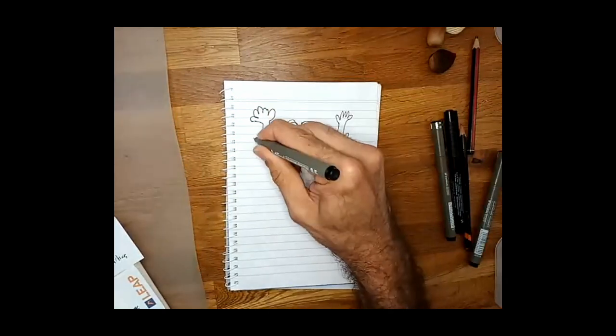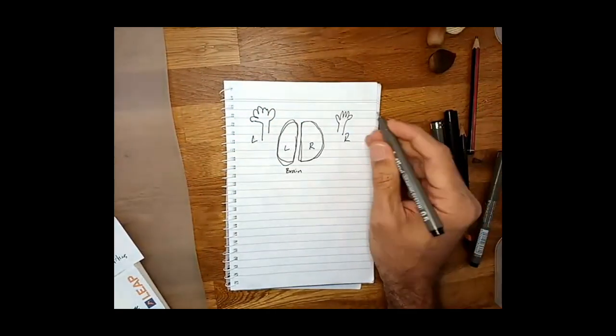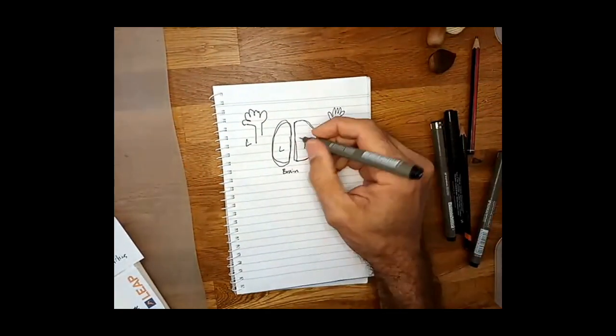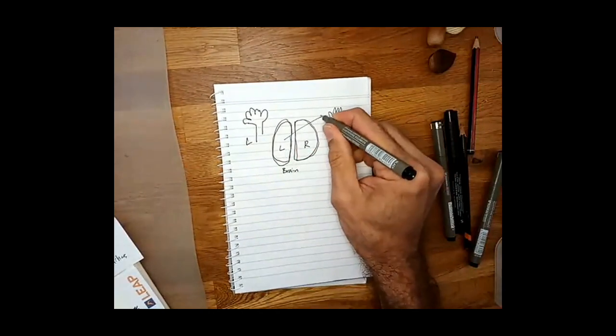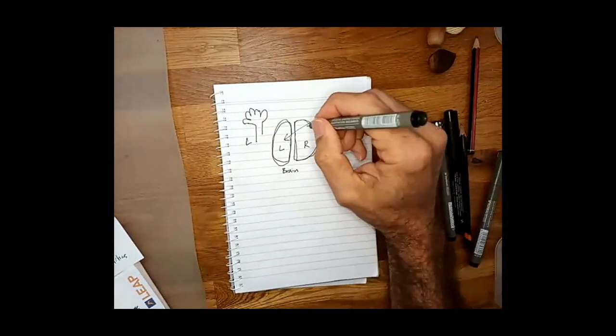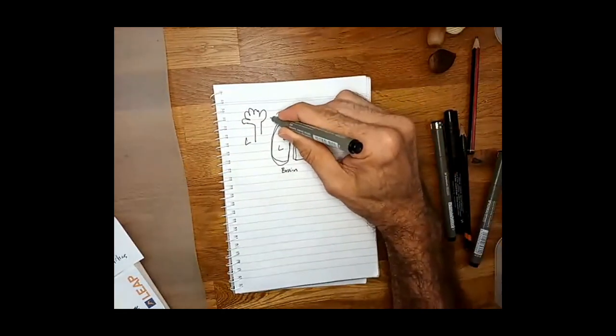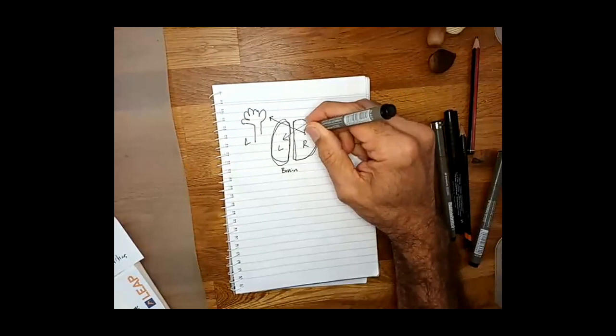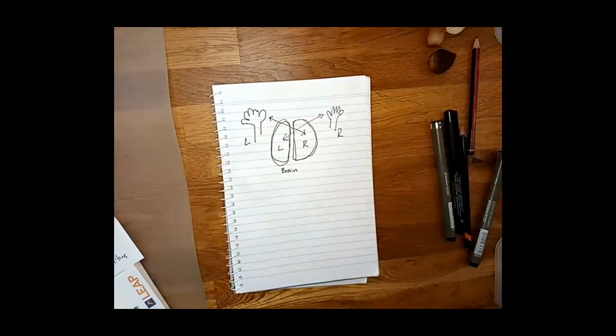And that's our left hand. Well, the right hand, for most people, is controlled by the left side of the brain, and the left hand, for most people, is controlled by the right side of the brain.